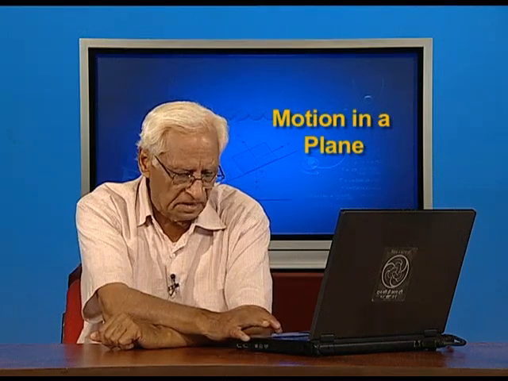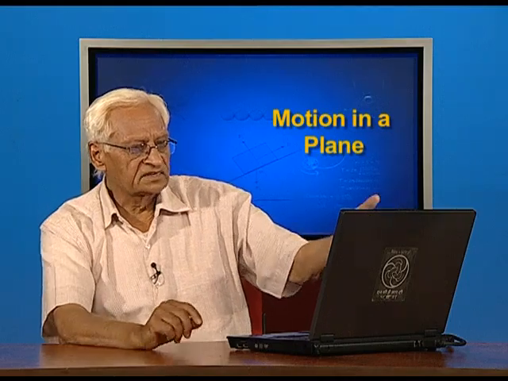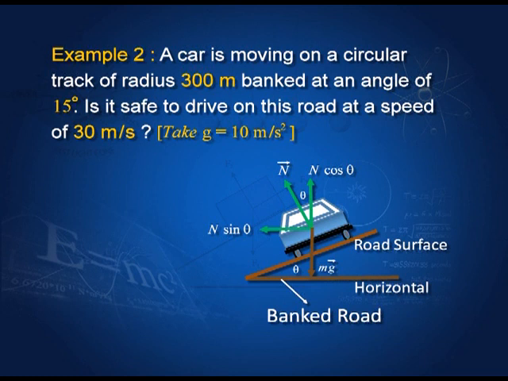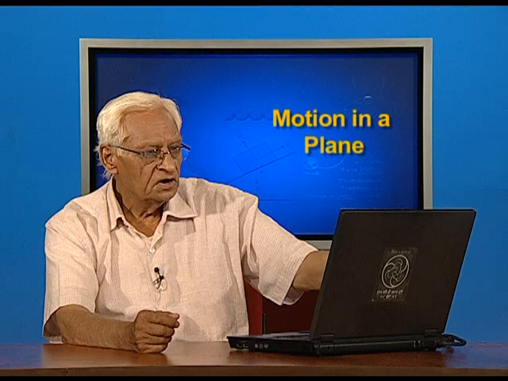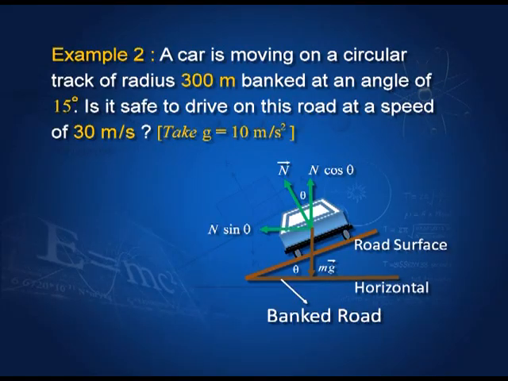This is a very simple example just to illustrate how the centripetal force is calculated. Let us take another example. This is about the banking of roads. A car is moving on a circular track of radius 300 meters banked at an angle of 15 degrees. Is it safe to drive on this road at a speed of 30 meters per second? That is the question. Let us find out the safe speed.